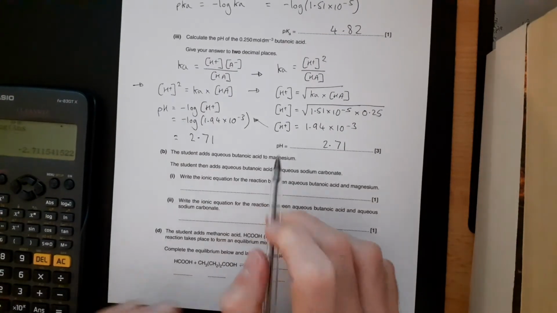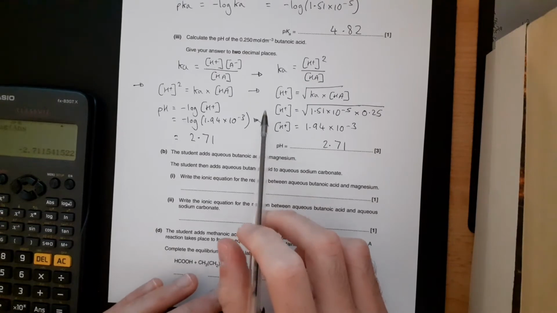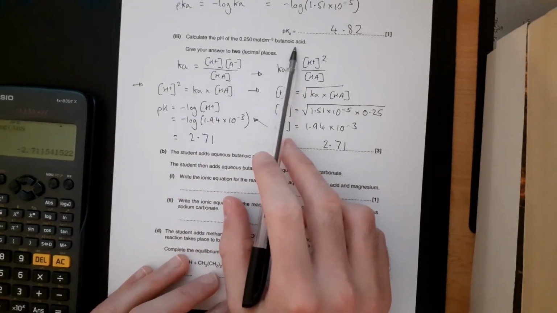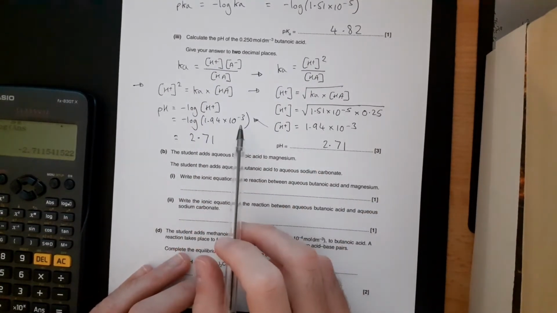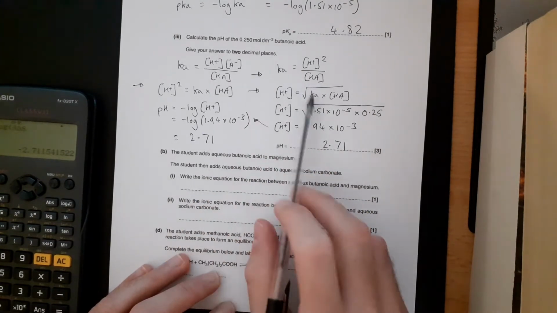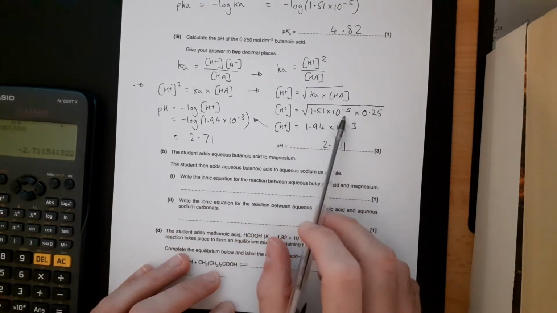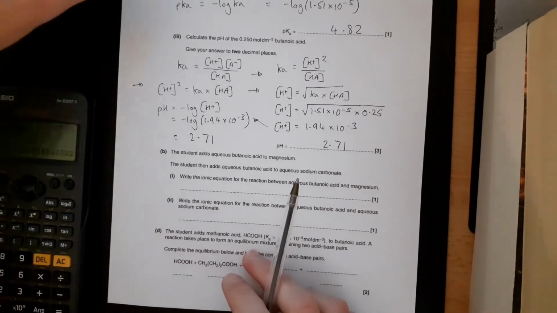Okay, hopefully that's something that you want to get fairly comfortable with. When it's asking you for the pH of a weak acid, this is a standard question where you go, I'm going to make it H plus squared, I'm going to rearrange it to get this square root rearrangement. It does want to be one that you end up getting familiar with.